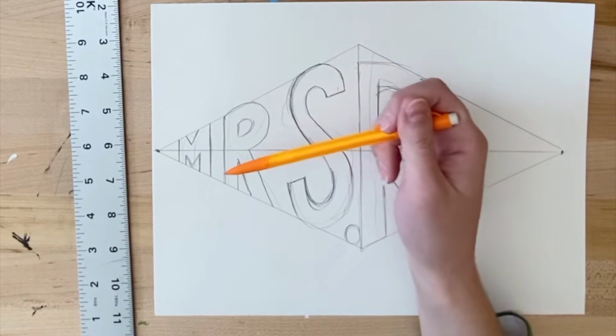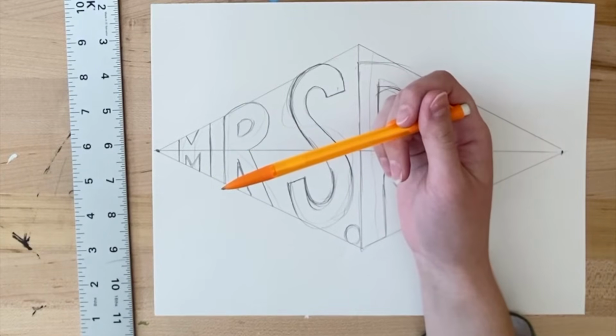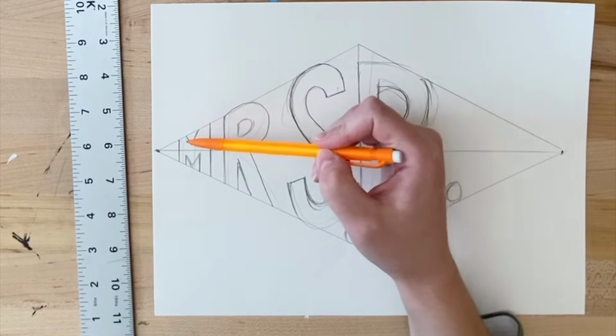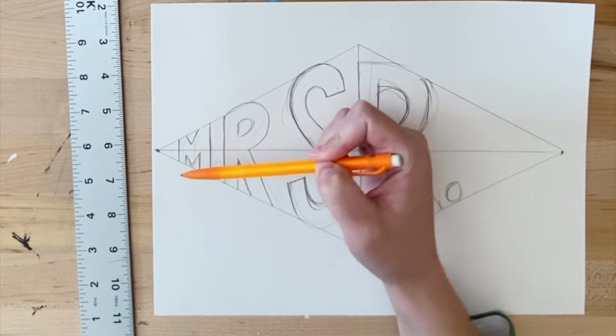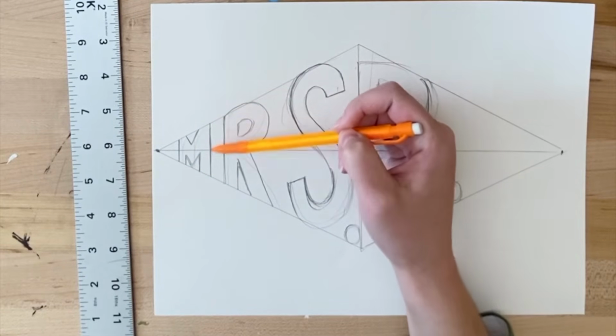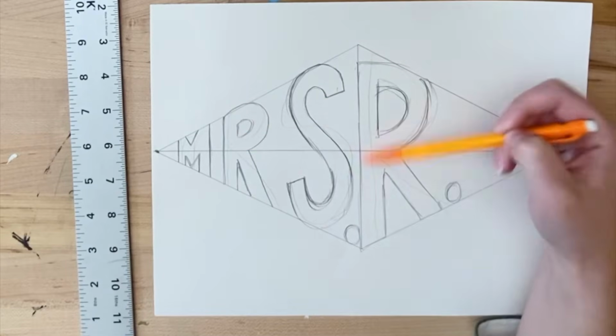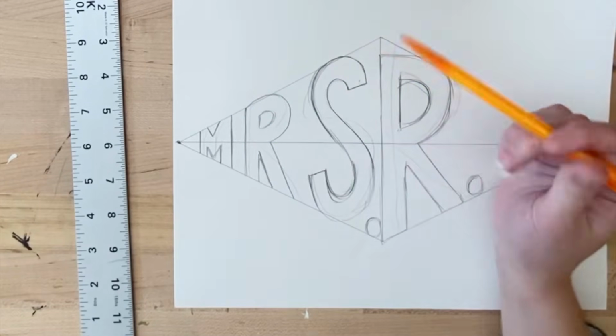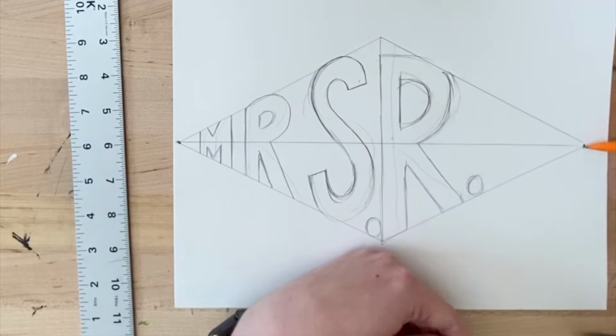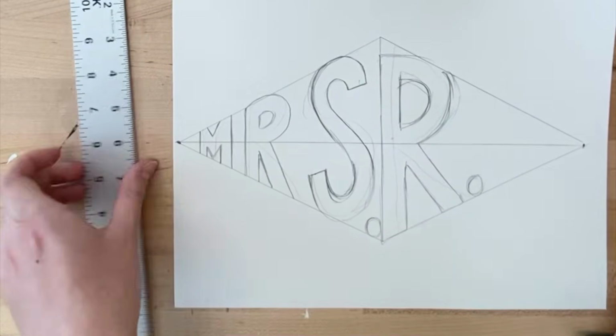Each letter now sort of becomes its own box. So the M is still the left side of a box, but I've created a new corner here. So if this is a new corner of a box, I have to connect the top and the bottom to the right vanishing point.